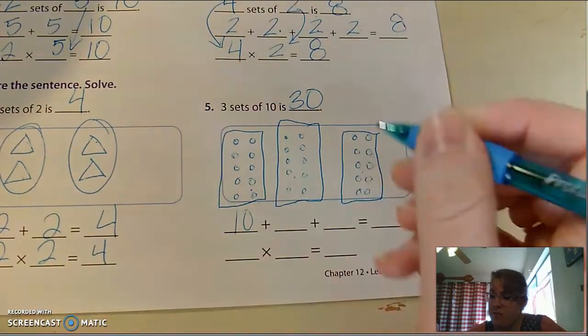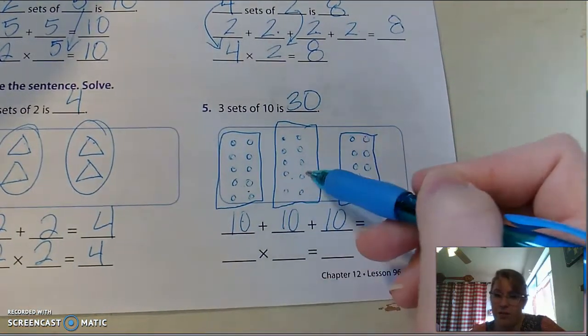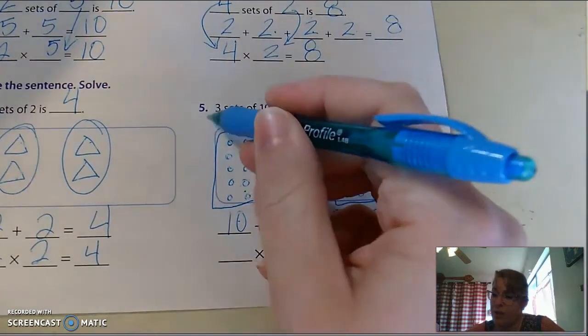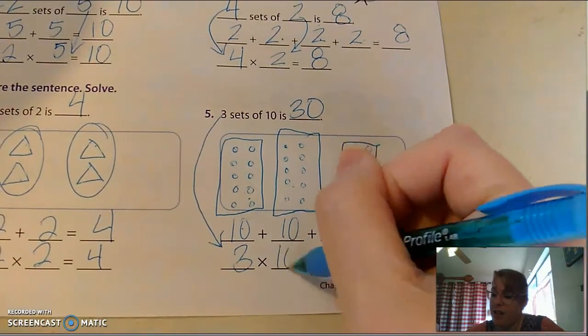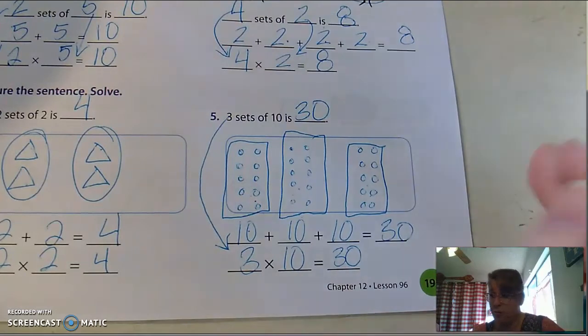So 10 plus 10 plus 10, 10 here, 10 here, and 10 here, is 30. And I bring down my 3. 3 times 10 is 30. Cool. Let's flip it over.